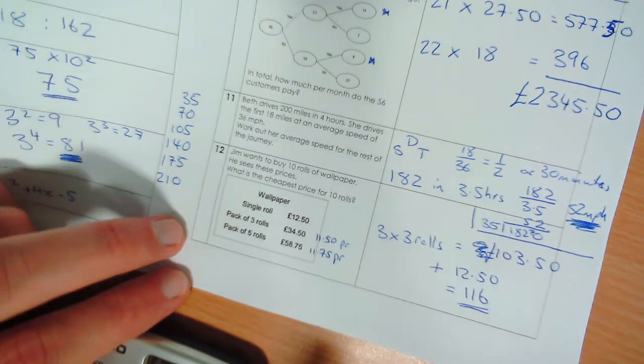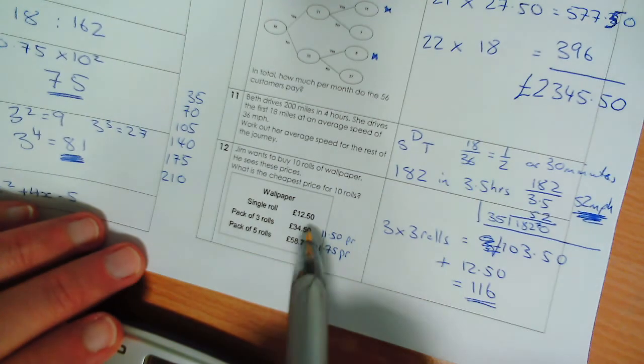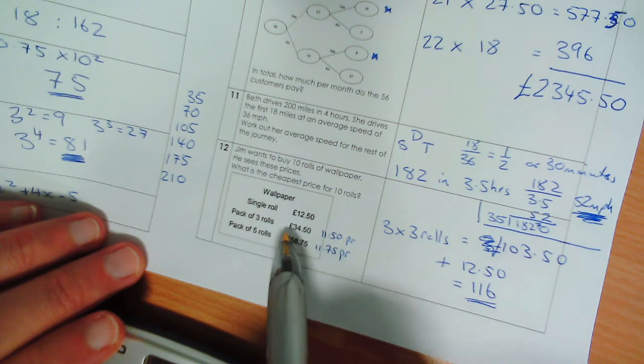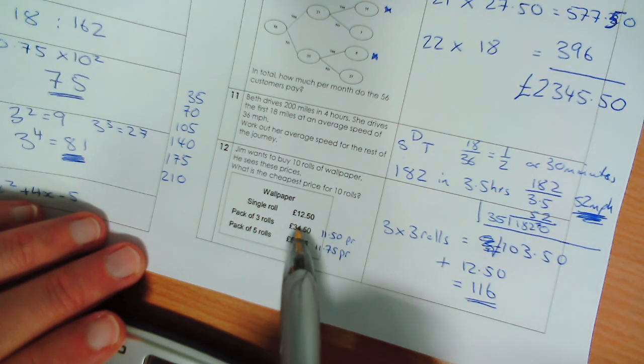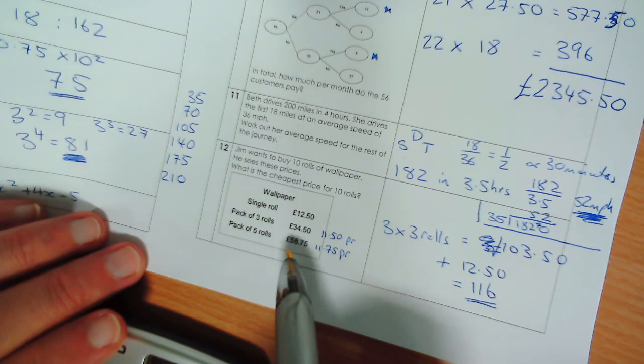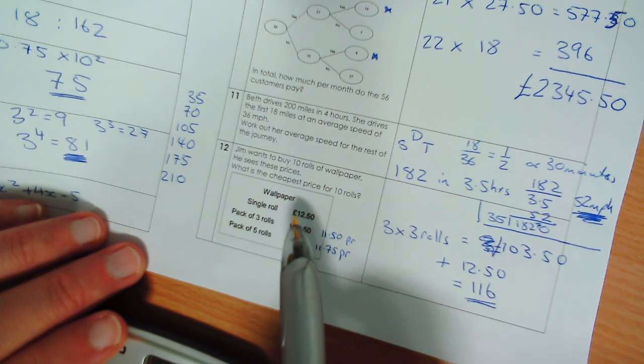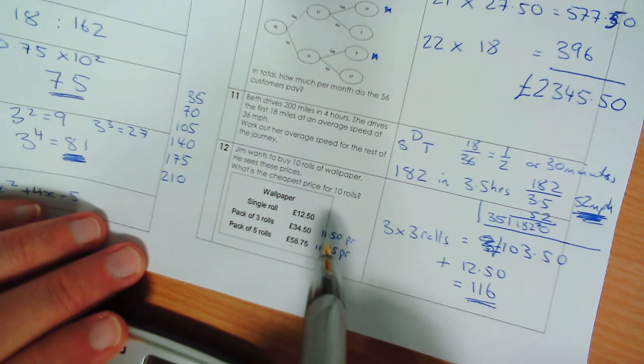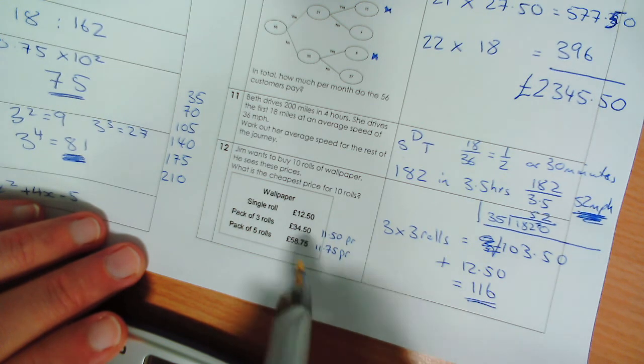You could, alternatively, if you didn't get that value for each one, try out your different combinations. What do 2 of the 5 rolls cost? What do the 3 rolls cost? What does a 5 roll cost? And a 3 and 2 ones. You could do all sorts of different things like that. If you weren't sure on how to start, it's always good to write down a bit of maths, and you will pick up some marks as you go along.